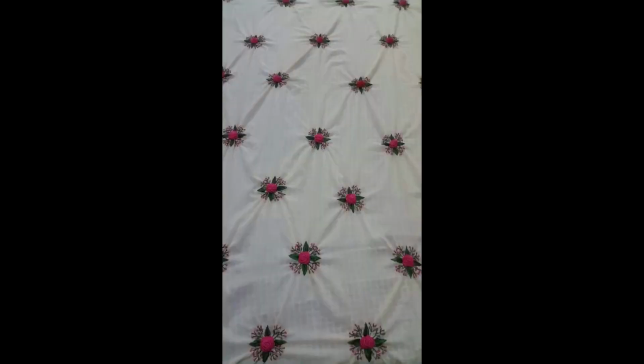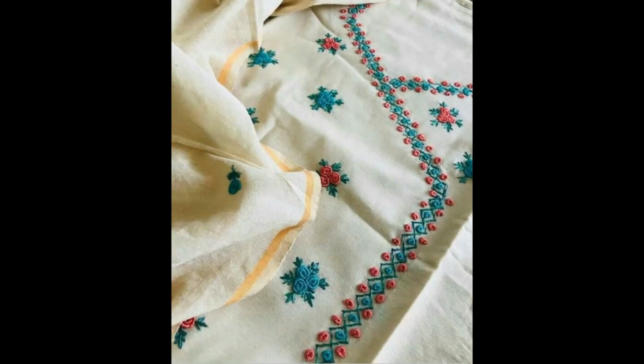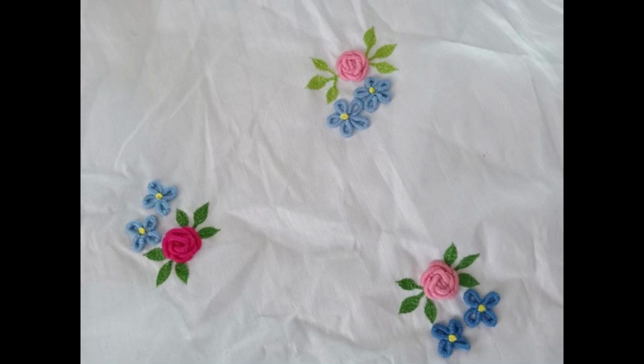So these were the different ideas and creativities through which you can use one type of embroidery pattern, one floral embroidery pattern, flower based embroidery, into different very beautiful unique ideas. I hope that you like that whole concept.